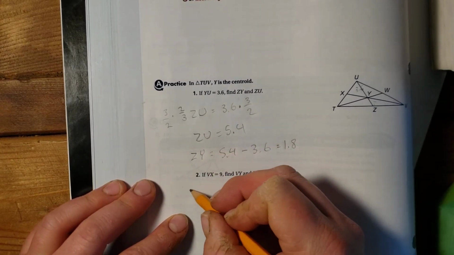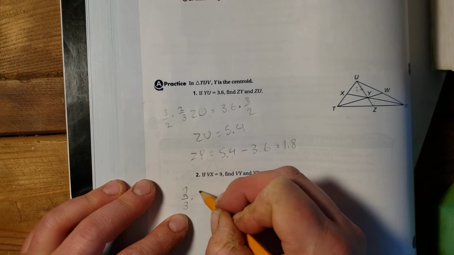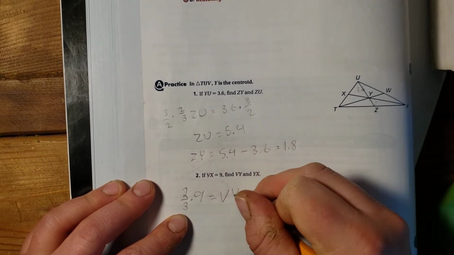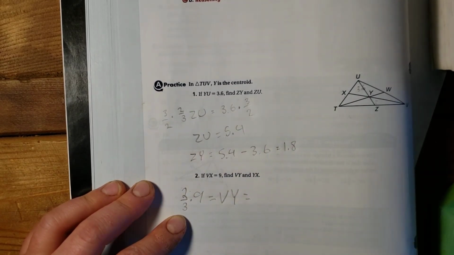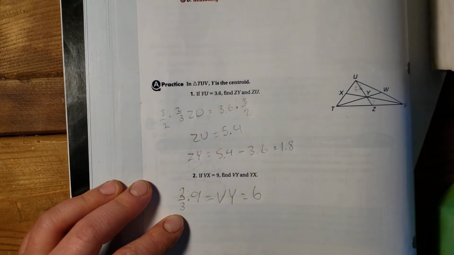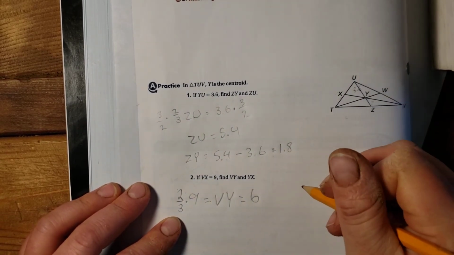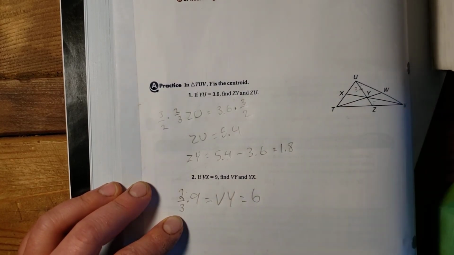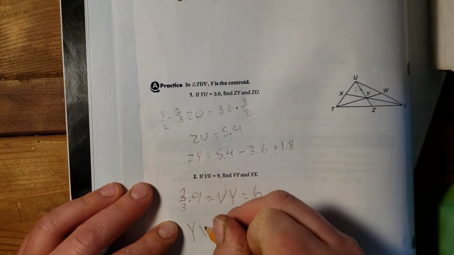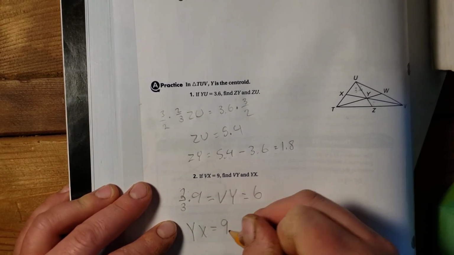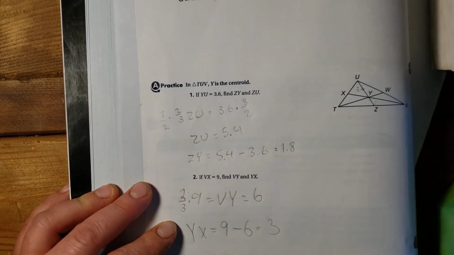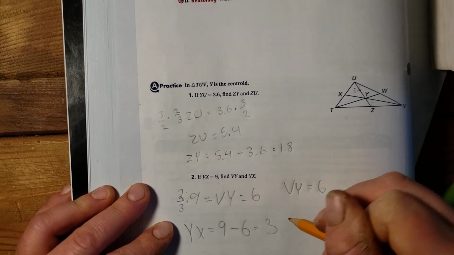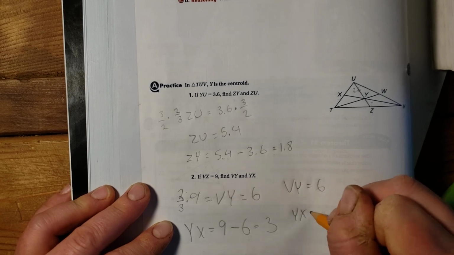So we know that 2/3 times 9 is equal to the longer section, so that's VY, which equals 6. So this line is equal to 6. And then we know that the shorter section, XY or YX, they called it YX, is equal to 9 minus 6, which equals 3. So if I just wrote that again, I would have VY equals 6 and YX equals 3.